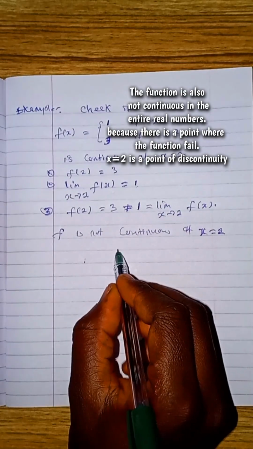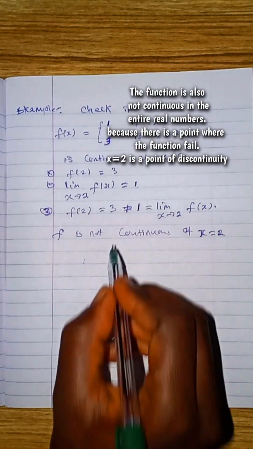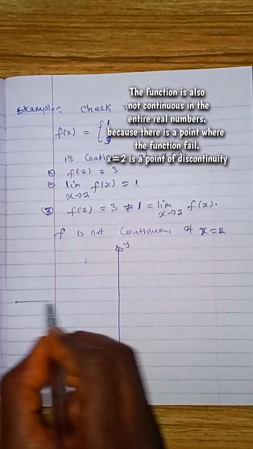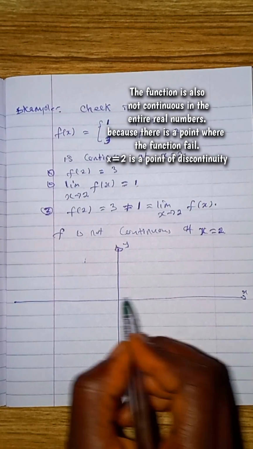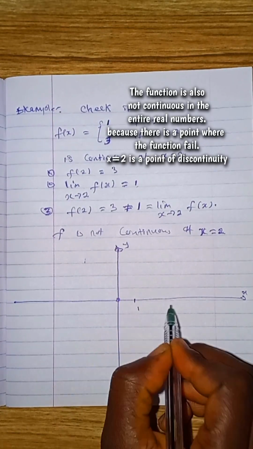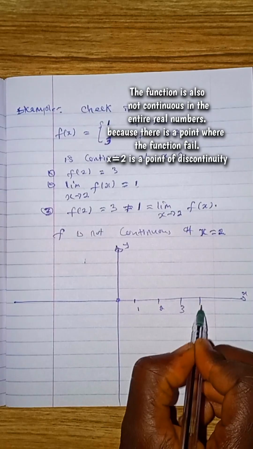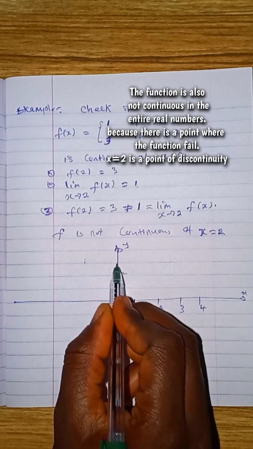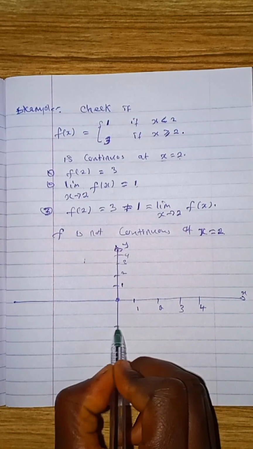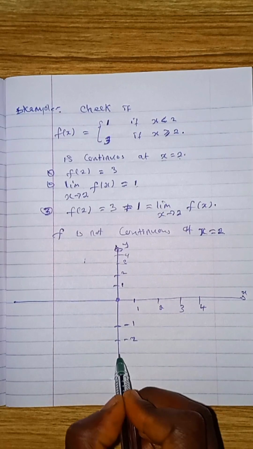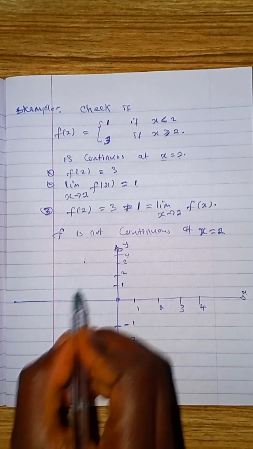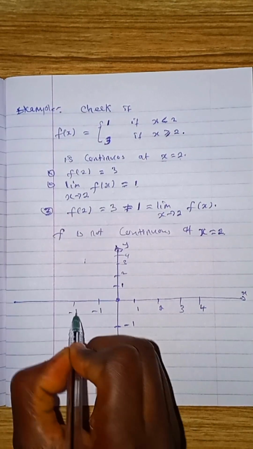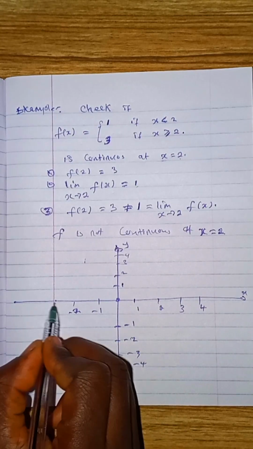So what is this function saying? If this is the y-axis and this is the x-axis, where here is 0, here is positive x-axis, here is positive y-axis, here is negative y-axis, and there is negative x-axis.